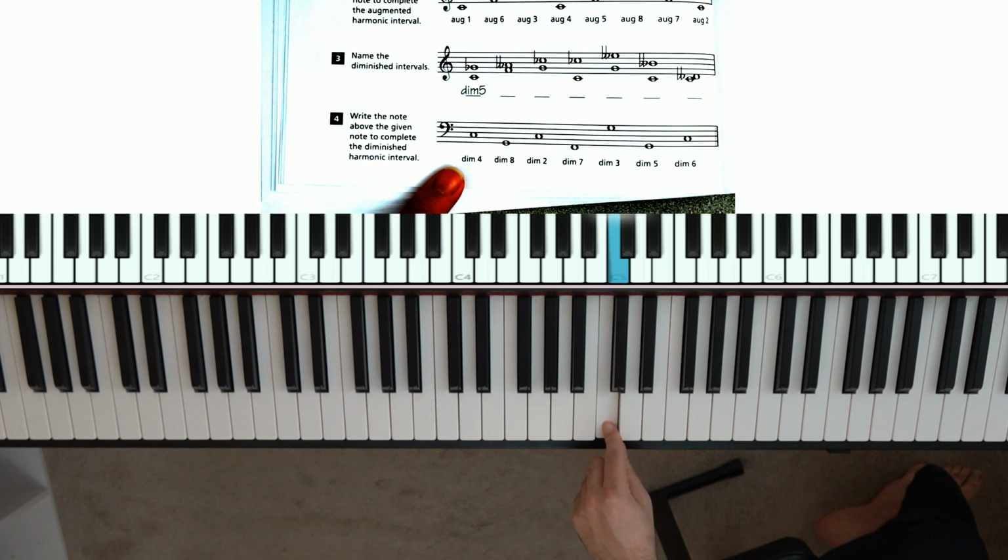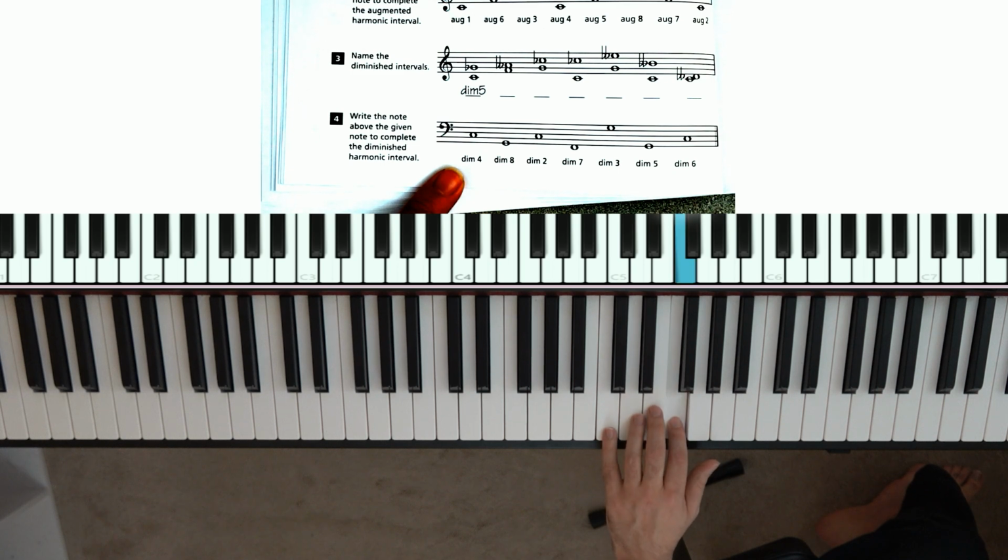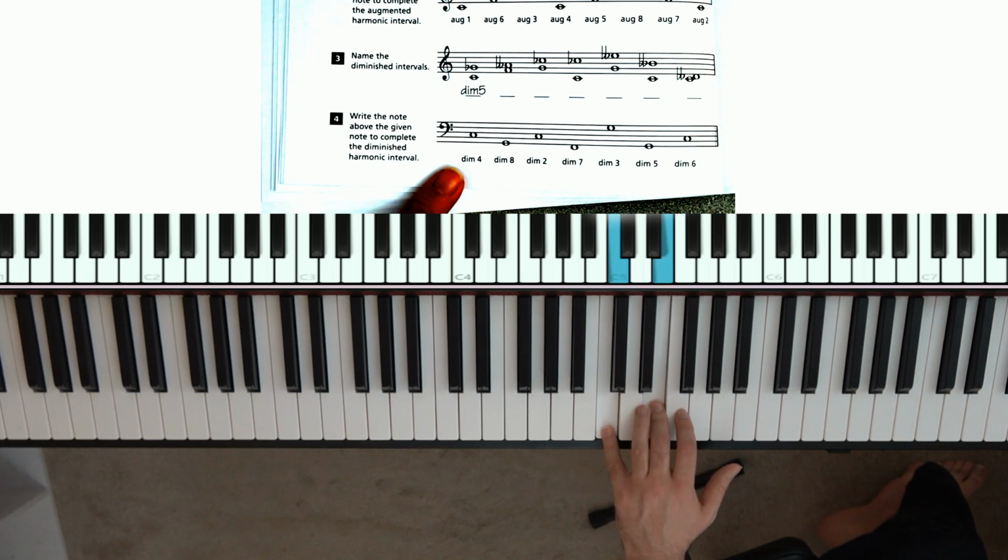So remember, fourth is normally a perfect interval. If you flat it one, that makes it diminished. So here we go. 4 notes above C is F. You flat it, that gives you your diminished fourth. Diminished fourth, by the way, is kind of tricky because it literally sounds like a major third. So that's why you don't see diminished fourths too much.